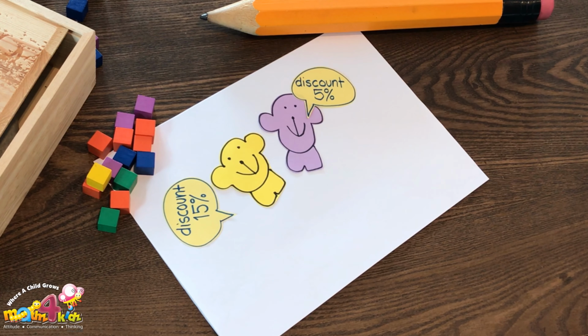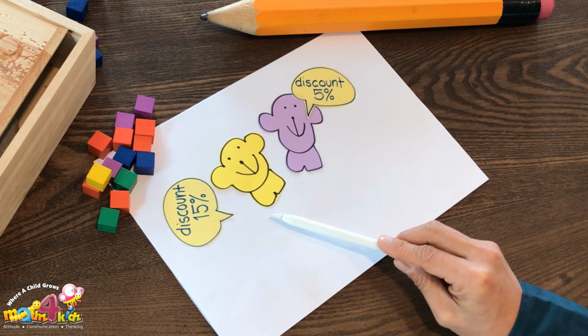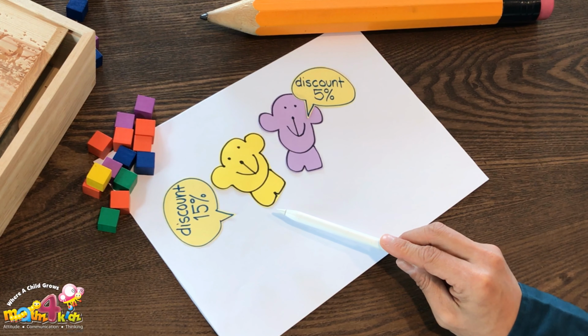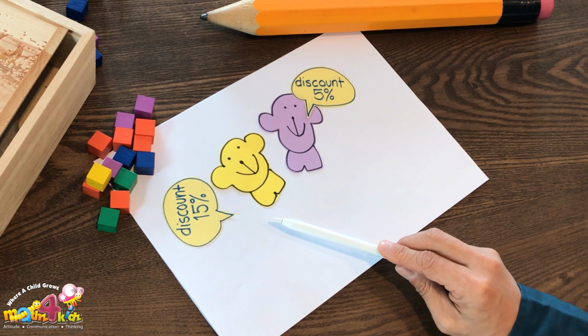Spiky was short of $2 to buy this item. So he bought the other item and had $3 left.